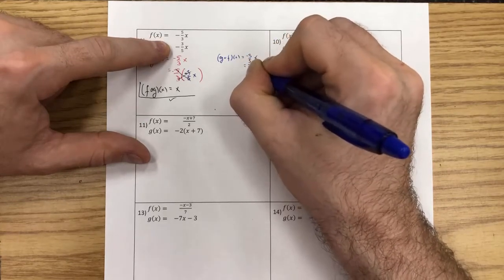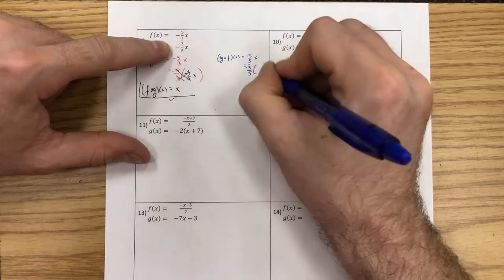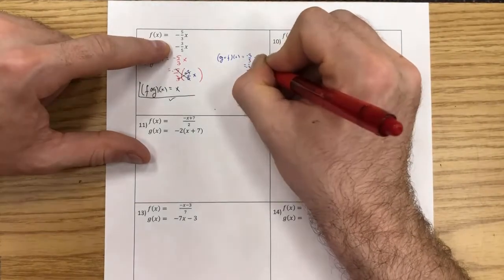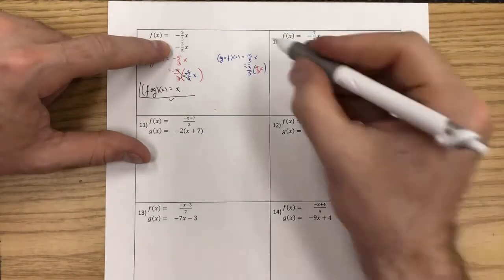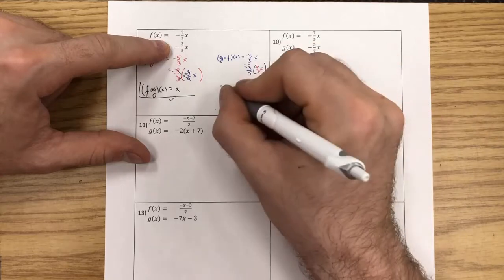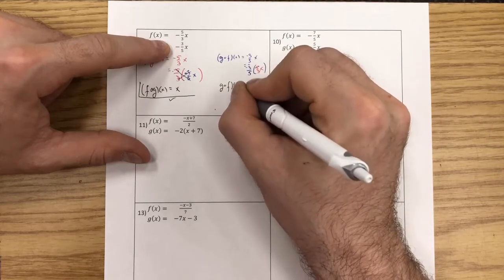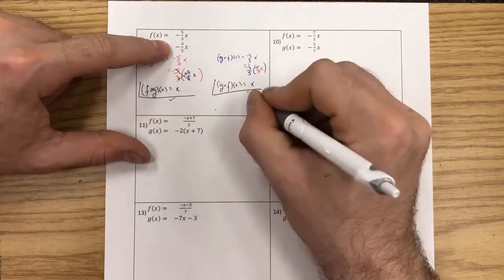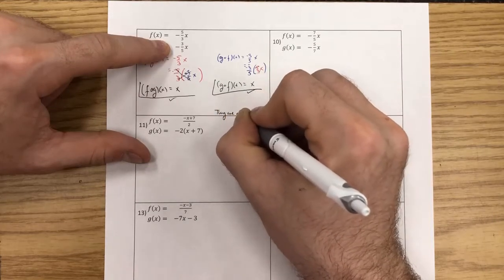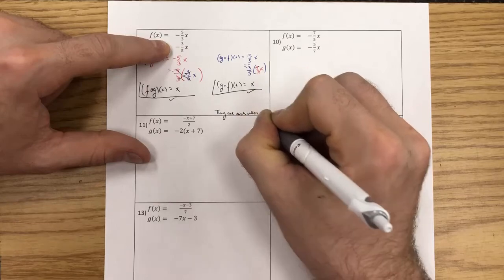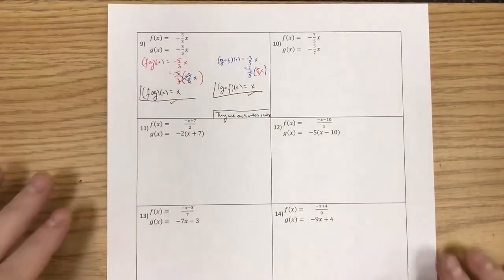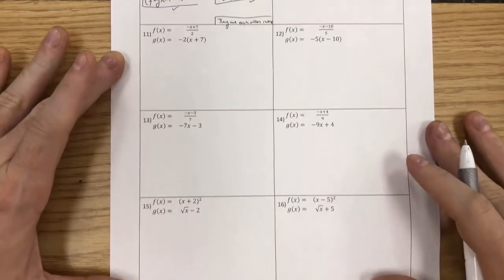So negative 3/5, leave a big old set of parentheses, for my negative 5/3 x. Again, the 5's and the 3's cancel out, and so do the negatives. So my g of f of x also works. So they are each other's inverse. Awesome.